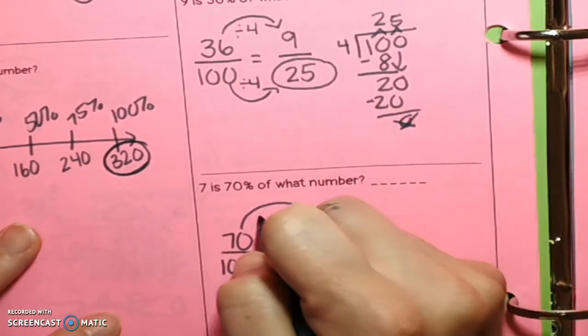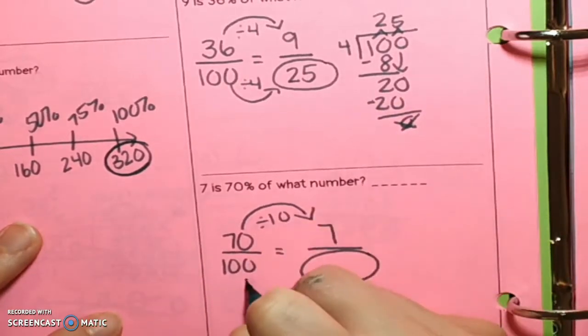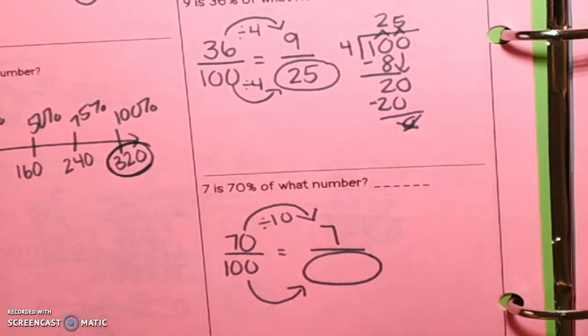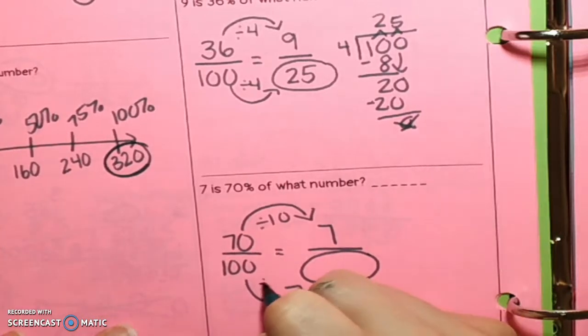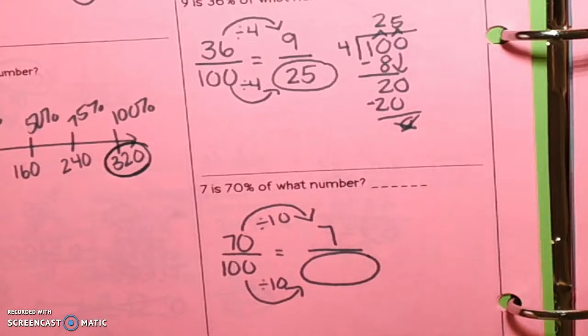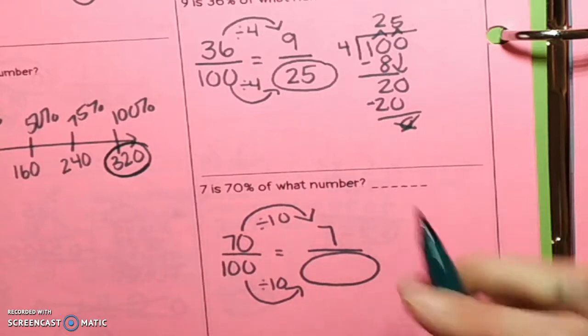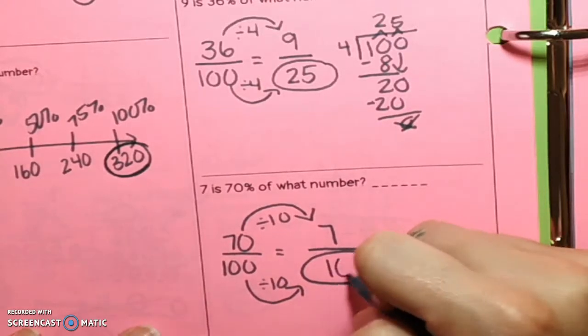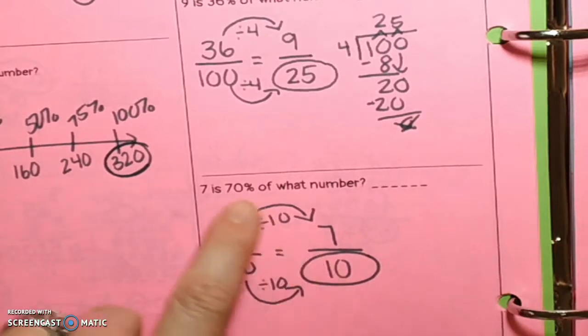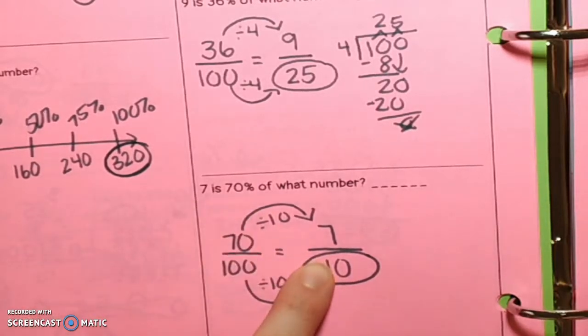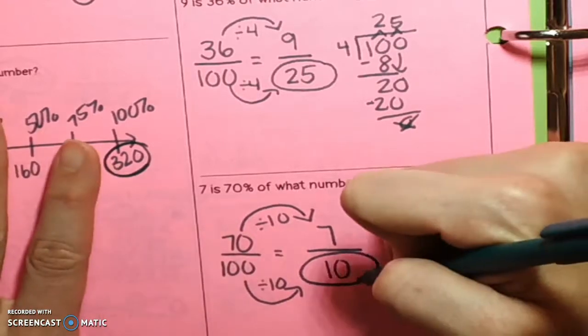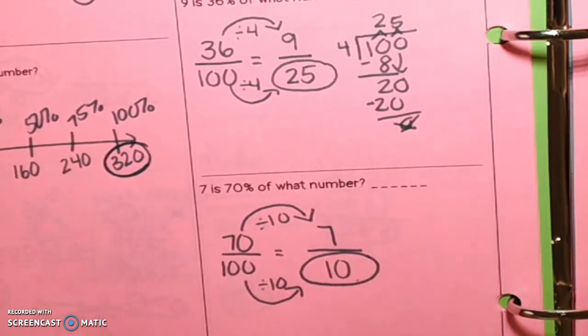Trinity? If I divide it by 10 on top, what am I going to do on the bottom, Ava? Divide by 10. Raise your hand if you know the answer. Emily? 7 over 10. But it's just 10 that we want, because we want to know the total of it. So this number right here, your answer is just 10.